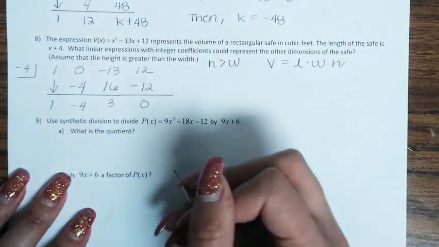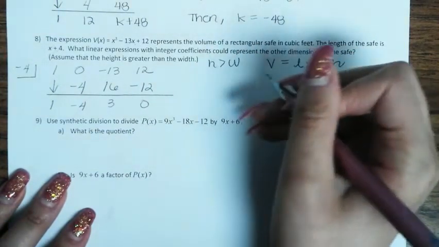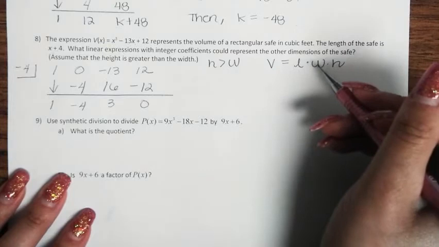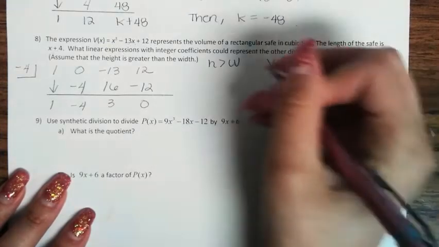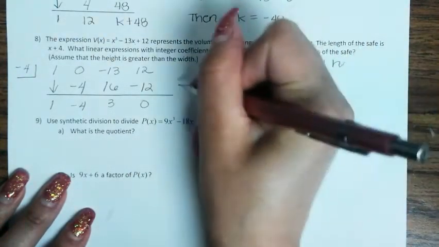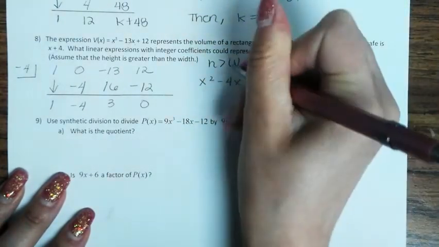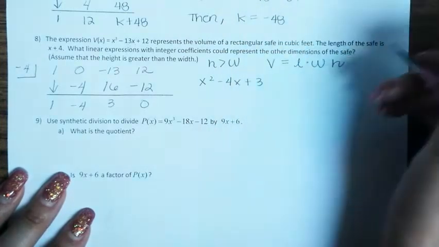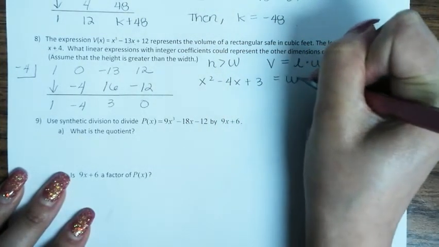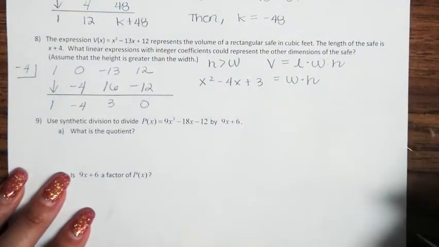Okay, so what do you have? We have that basically w times h is going to be the next polynomial, x squared minus 4x plus 3. Okay, so this is equal to w and h, the multiplication of this.